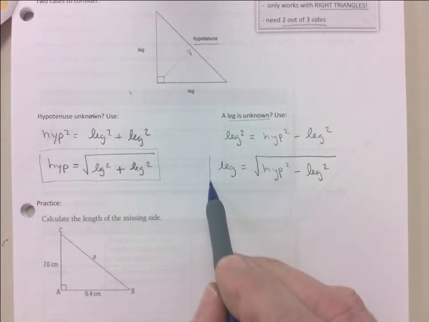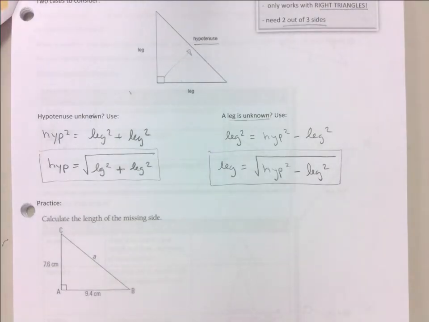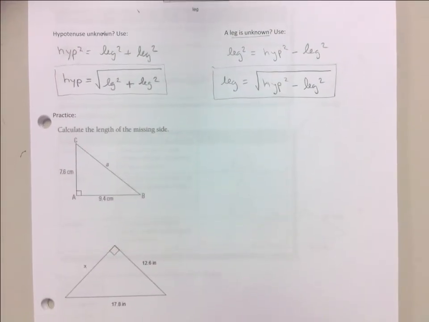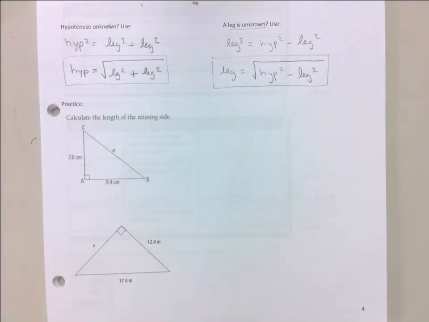And this is the one I would have on my study sheet. So it's not ABC, but I think it's better.